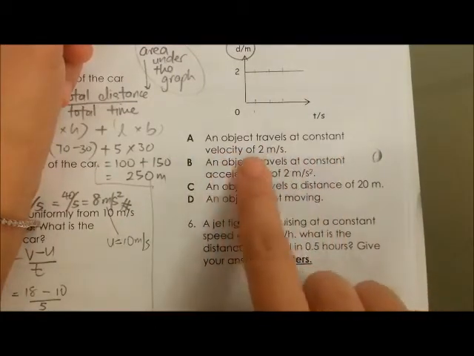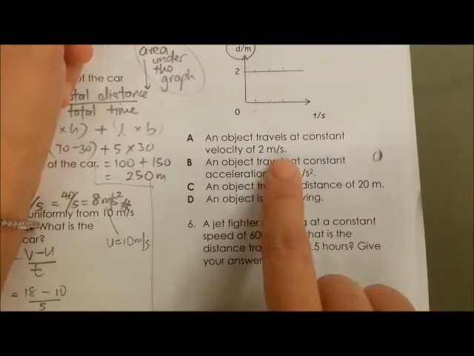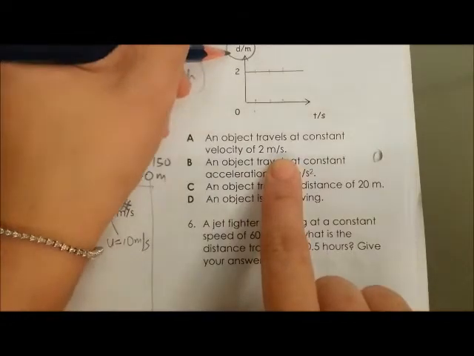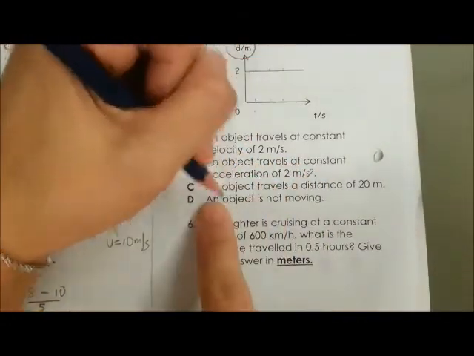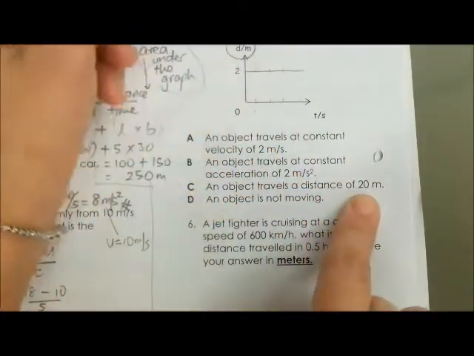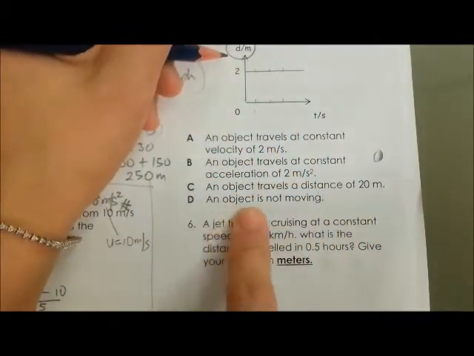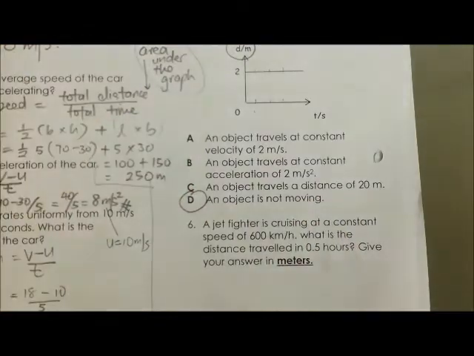An object travels at a constant velocity of 2 meters per second? No, because this is a distance time graph. An object travels at constant acceleration? No. An object travels at a distance of 20 meters? No. And the object is not moving. The answer is D.